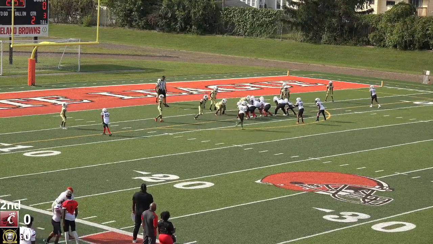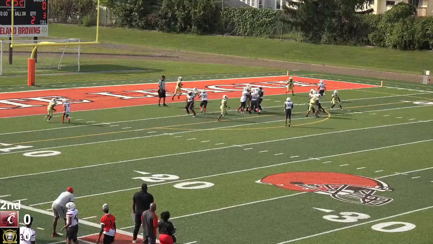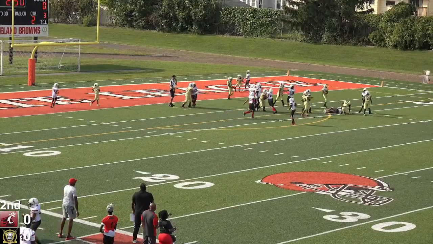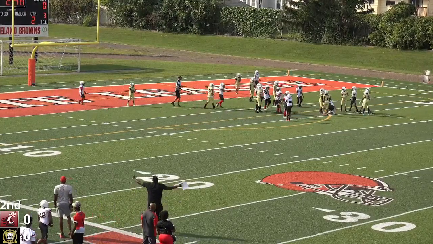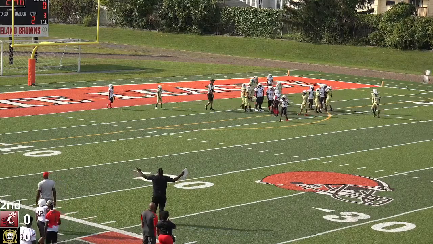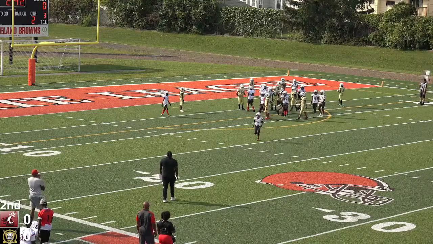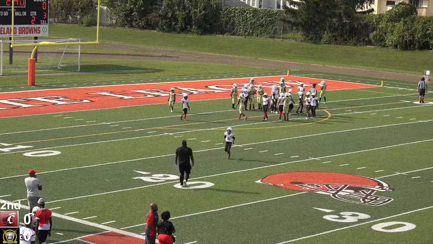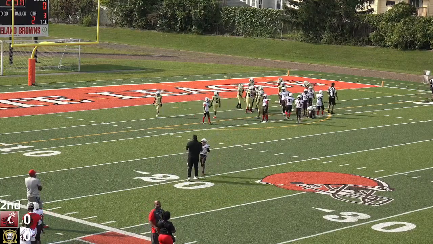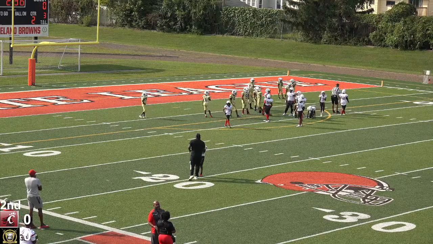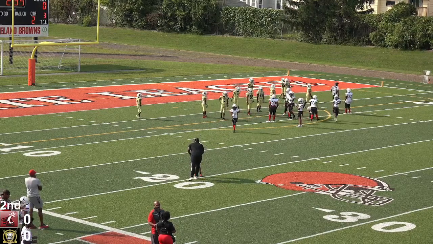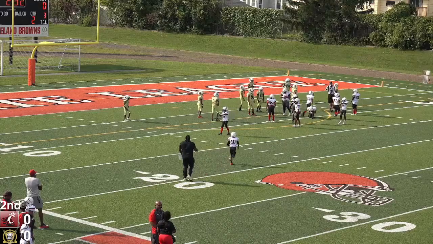Wright sends a man in motion, takes the snap, he hands it off to number 11. And number 11 is brought down by number 0, Jordan Steptoe. So Jordan having a great day for himself as well. It'll be third and goal for the Bearcats.